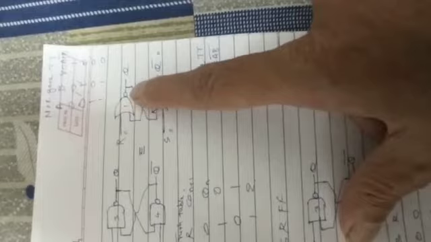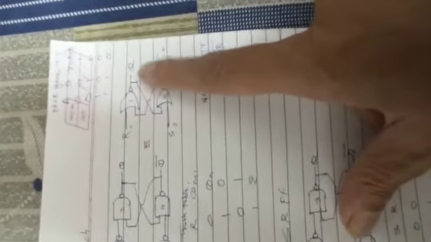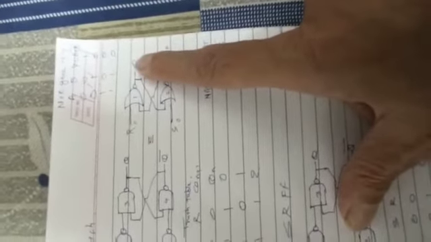So if R is 1 and S is 0, it will reset. It will go to reset state, means Q will be 0 and Q bar will be 1.